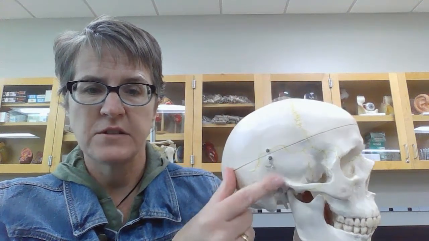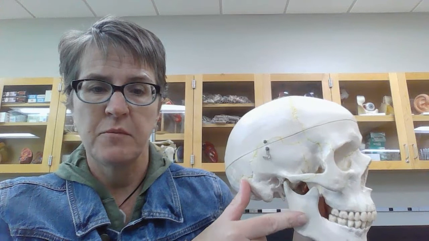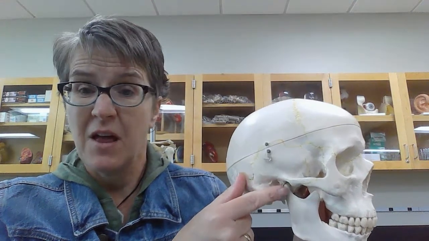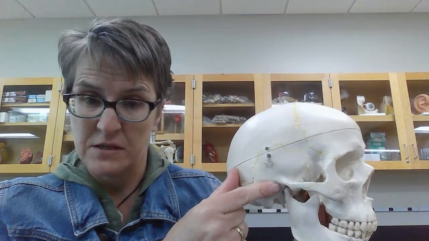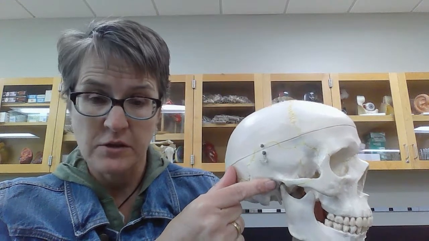So let's look at this again, right? Here's your ear hole. That's your temporal bone. It's your mandible. Where these 2 come together, that's the temporomandibular joint. If some of you have lockjaw, it's called TMJ. Temporal mandibular joint is where they come together.